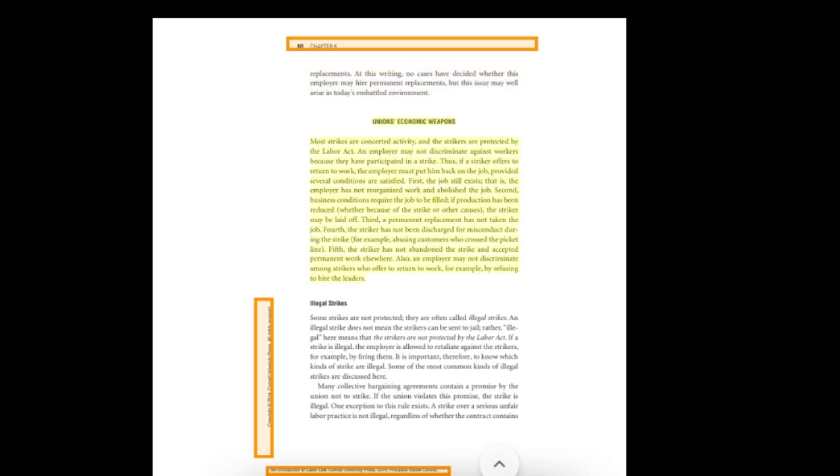Unions' economic weapons. Most strikes are concerted activity, and the strikers are protected by the Labor Act. An employer may not discriminate against workers because they have participated in a strike. Thus, if a striker offers to return to work, the employer must put him back on the job, provided several conditions are satisfied.